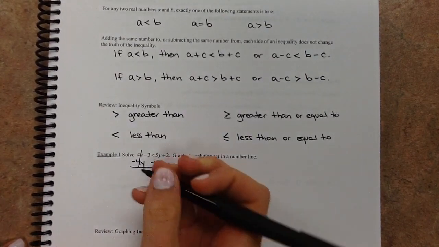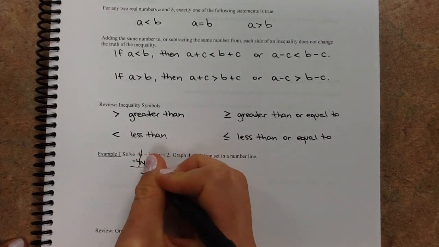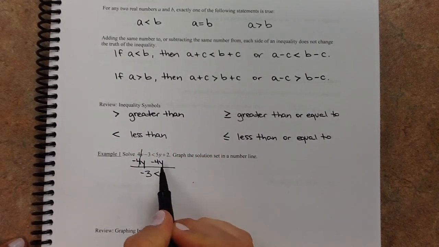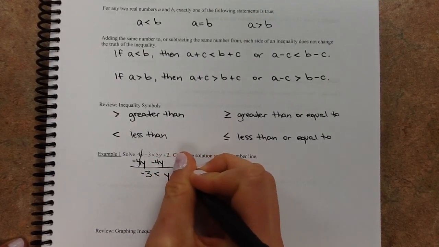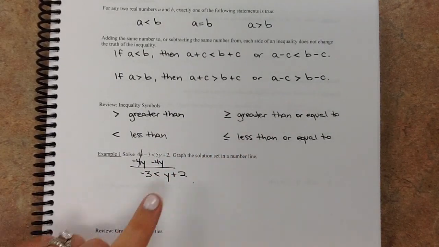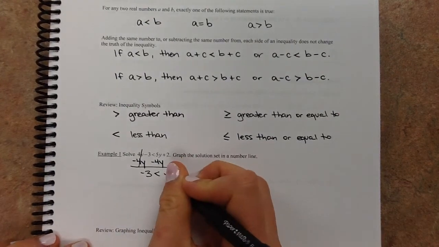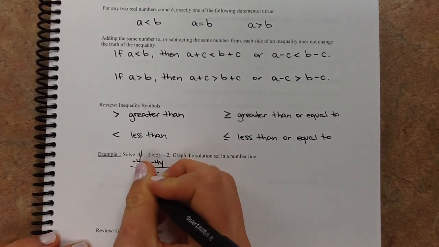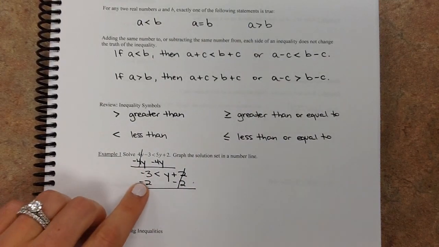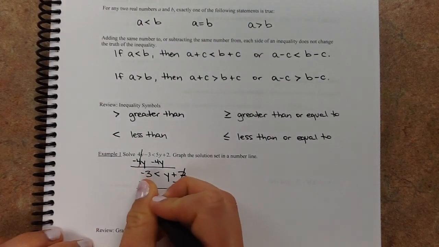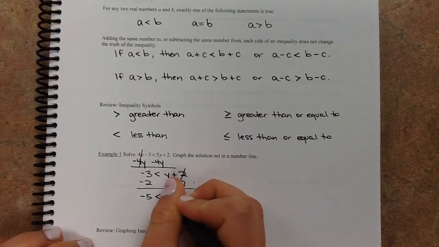So here I have a -3. Make sure you keep the negative in front of it. And then less than 5y minus 4y gives me y, and then plus 2. So the next thing I'm going to do is I'm going to subtract the 2 from both sides so that I can get the y by itself. Okay, so this will cancel. So -3 minus 2 gives me -5, which is less than y.